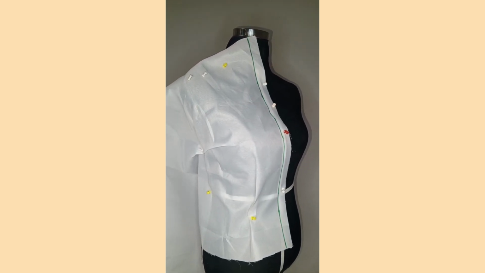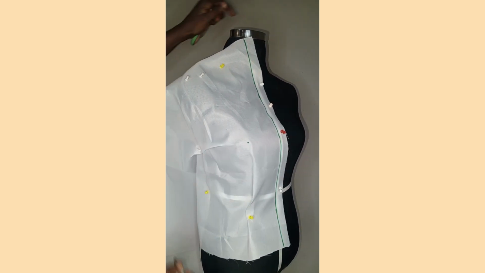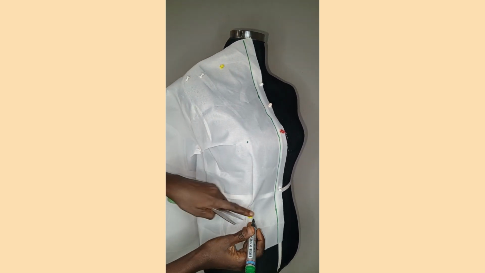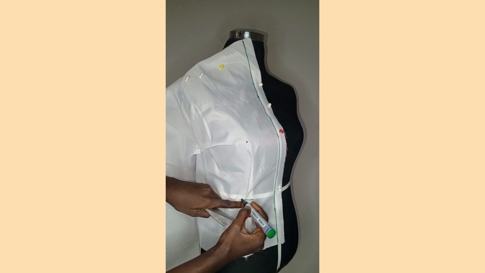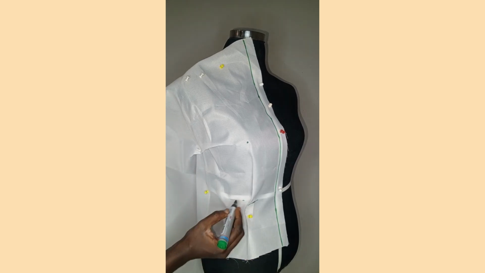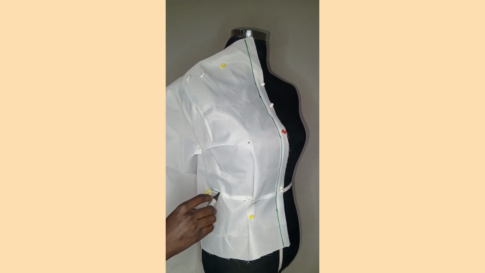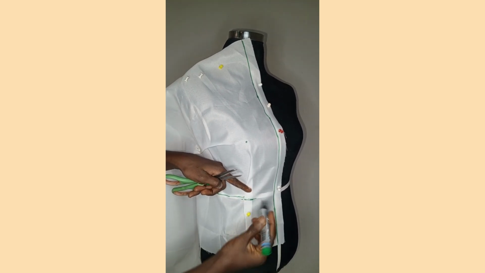I'll place it on the pattern paper. So this is me trying to mark my bust apex, and also mark my dart so that I will know where the dart is to transfer. I will cut it out and take my pattern paper and transfer it. On the pattern paper I will show you how to move your dart, and I will sew it.